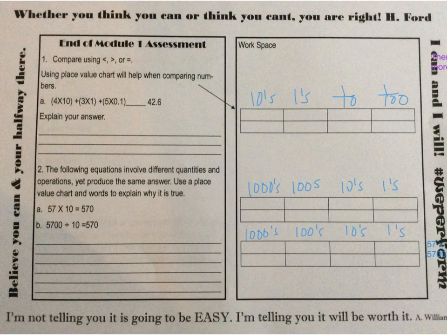End of Module 1 assessment. Compare using less than, greater than, or equal to. Using a place value chart will help when comparing numbers.